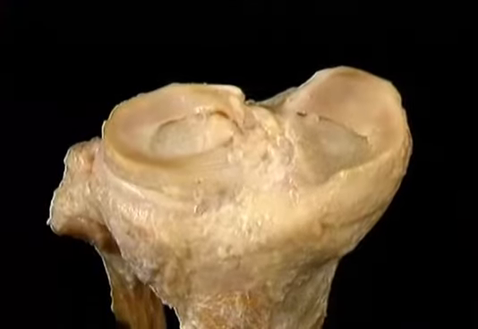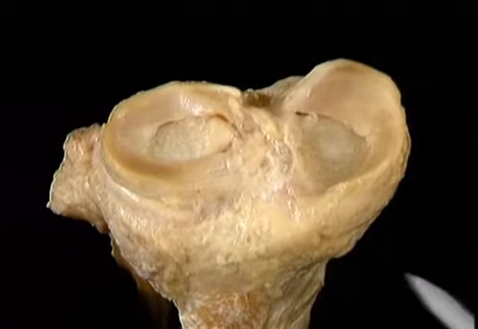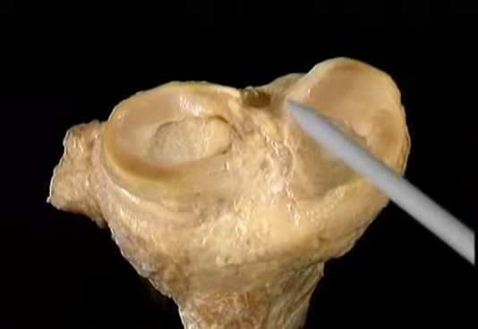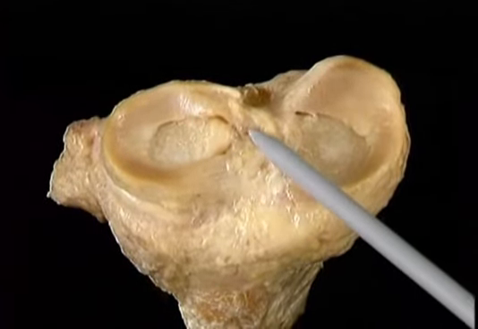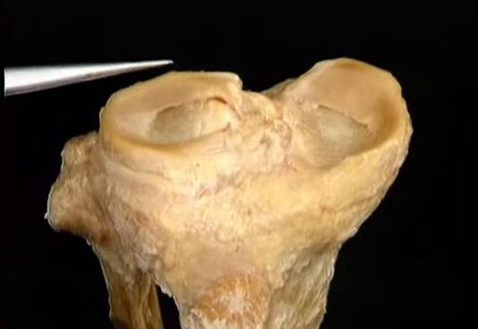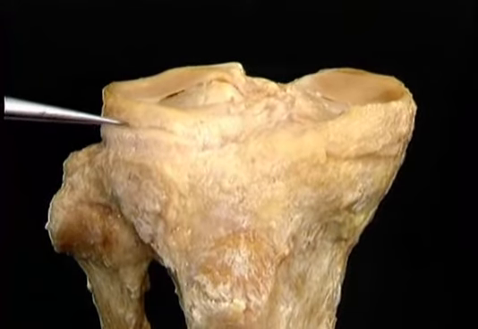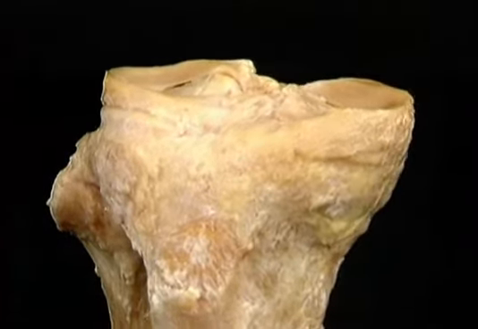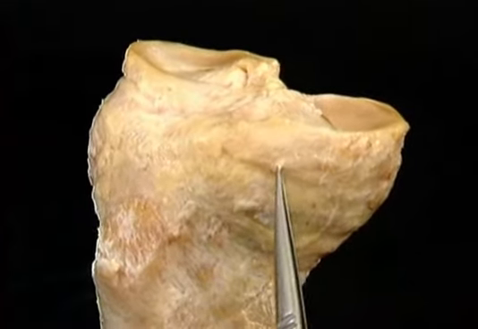The two ends of each meniscus are attached to the interarticular area of the tibia. The medial ones far apart, the lateral ones close together. In addition, each meniscus is attached all the way around its edge, both above and below, to the joint capsule. Here's part of the joint capsule. We'll see more of it later.